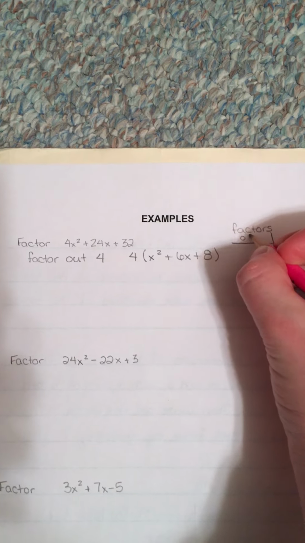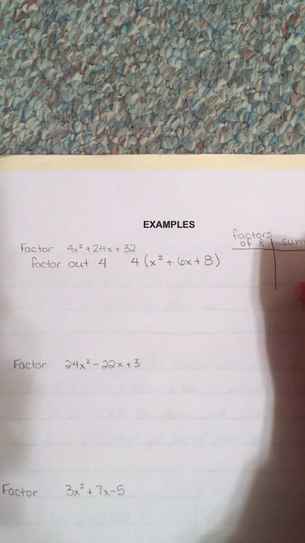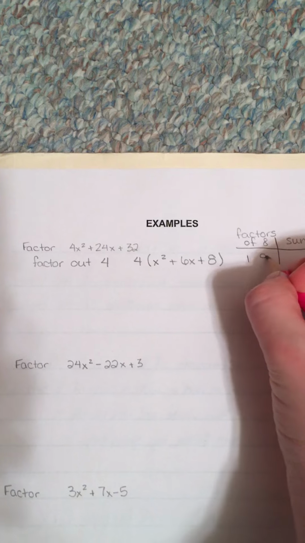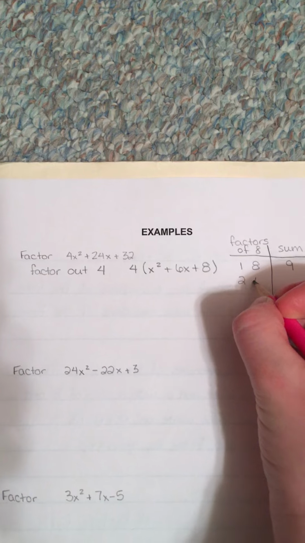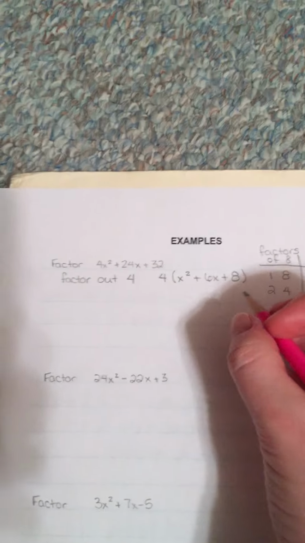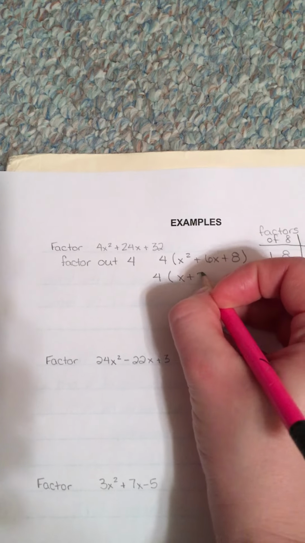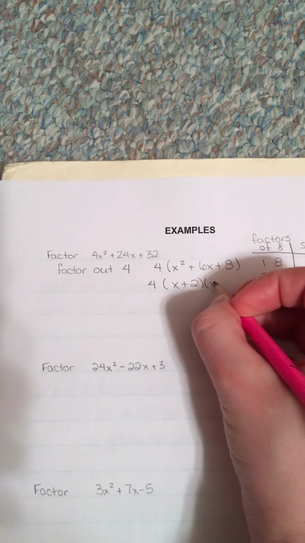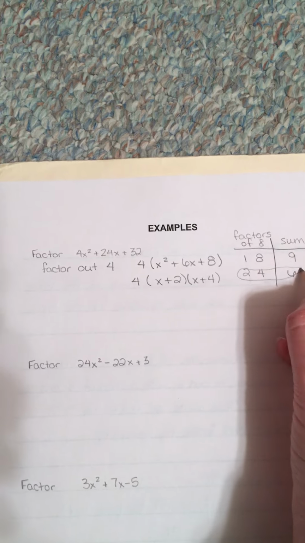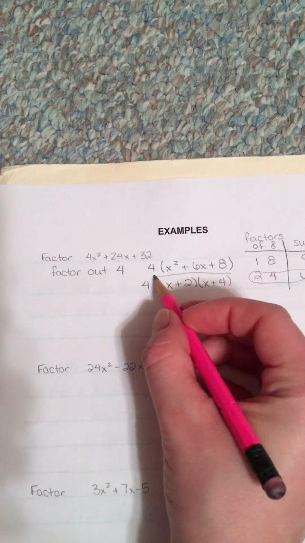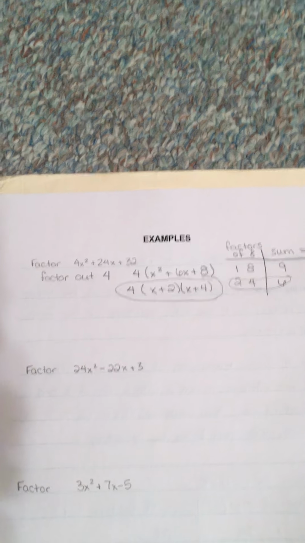Factors of 8, sum needs to equal 6. So 1 and 8, that makes 9, so that's not it. 2 and 4, that makes 6. So this will come down: x plus 2, x plus 4. Using those factors here. And that's our final answer, just with that 4 factored out.